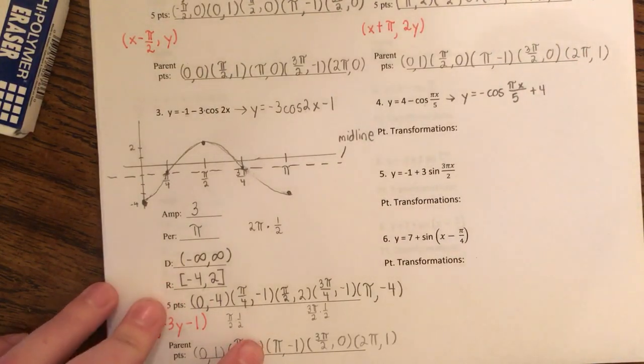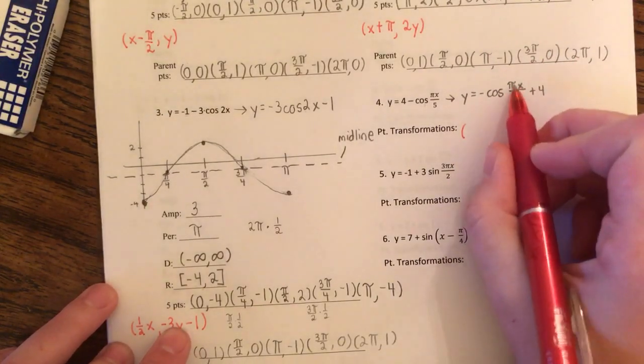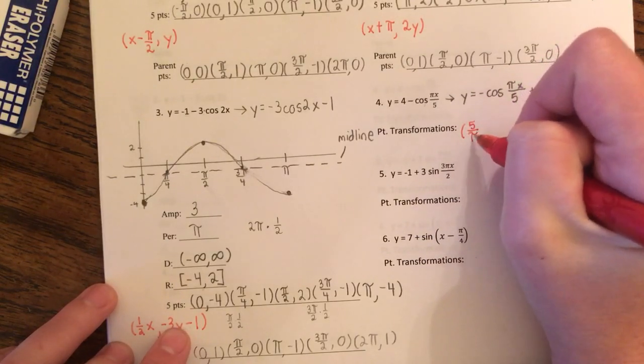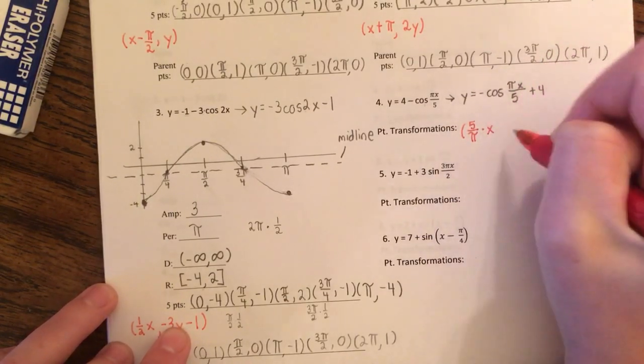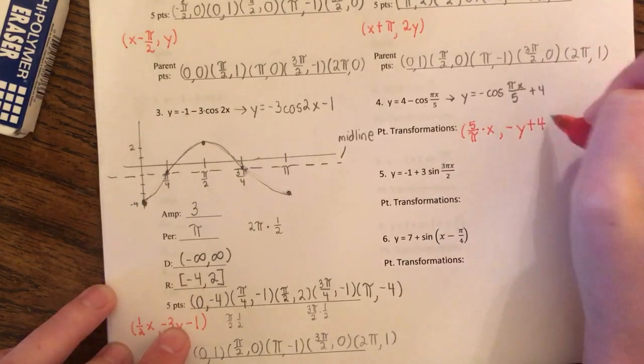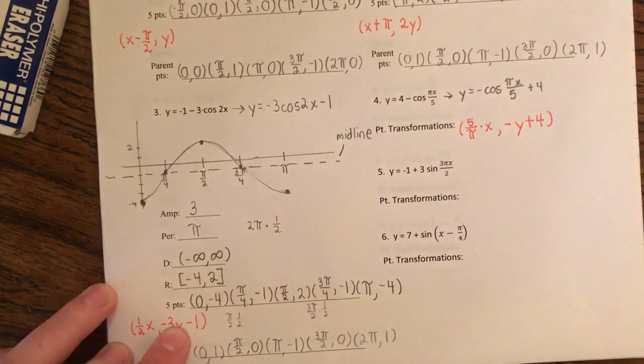So what would we do to our points? We would take the reciprocal of pi over 5, so 5 over pi times x, comma, negative y plus 4. Okay, remember x is here, y is here, and here.